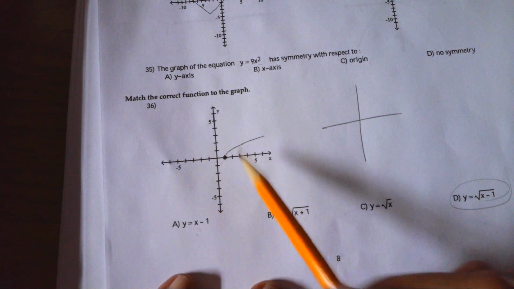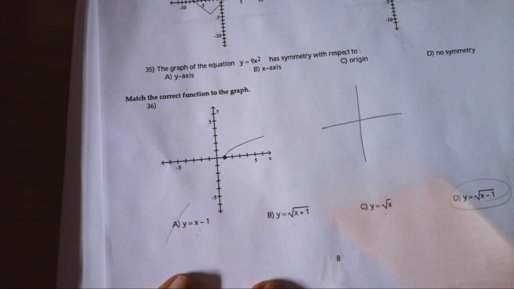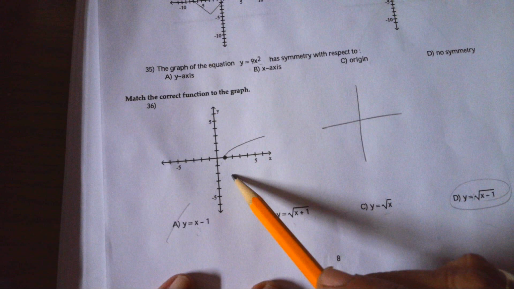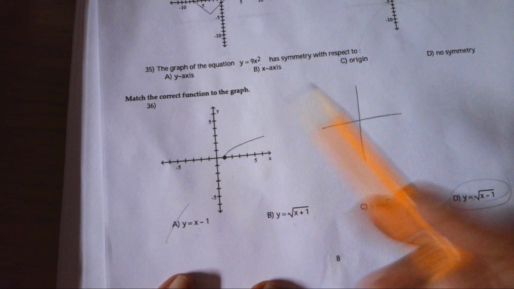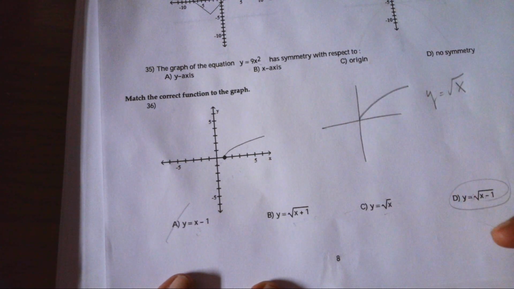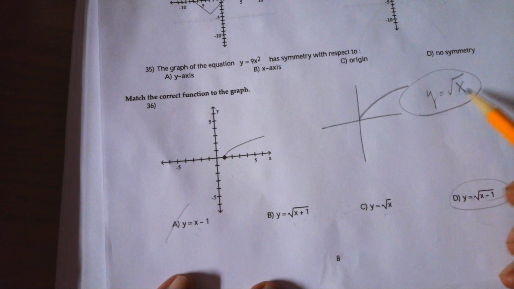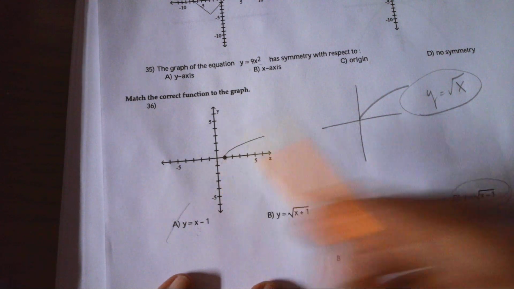What you would do here is graph all four of these. You probably would not do that because it's a line. Graph these 3 and find out which picture matched the picture that you got here. But the -1 moves the basic square root function. This is the basic function here. Y equals the square root of x. And the -1 moves it to the right. A +1 would move it to the left. So 36, you can get around it without having to graph.